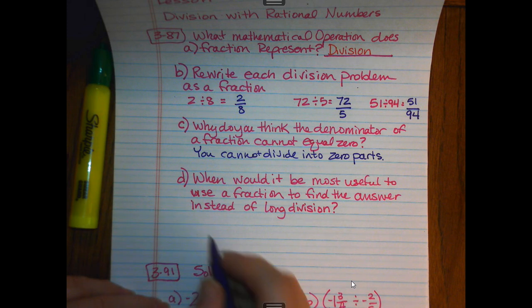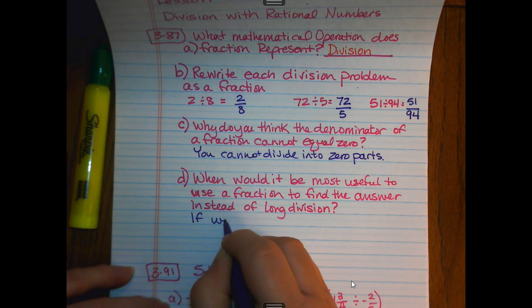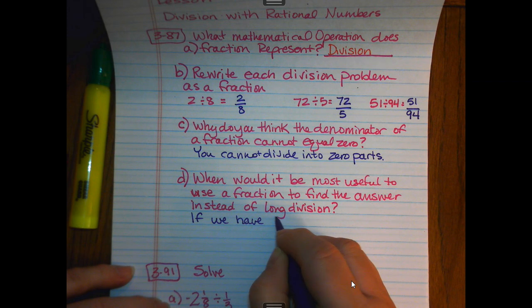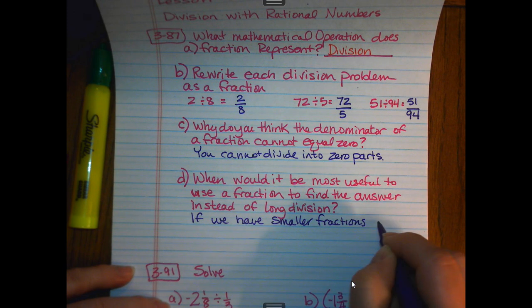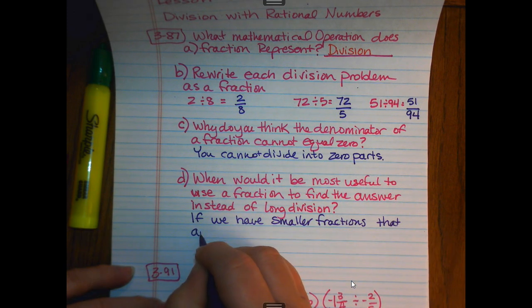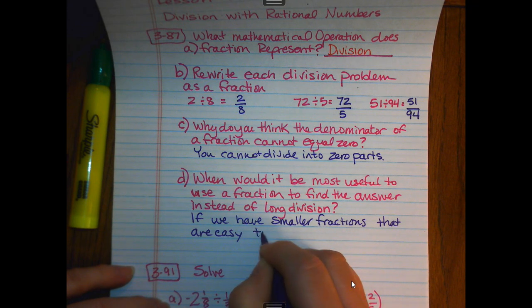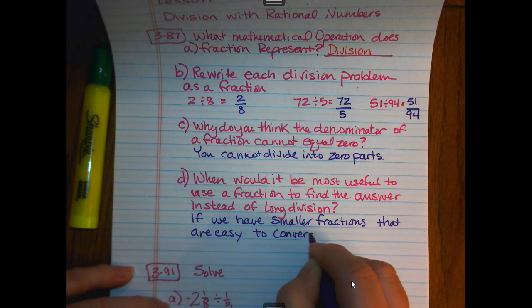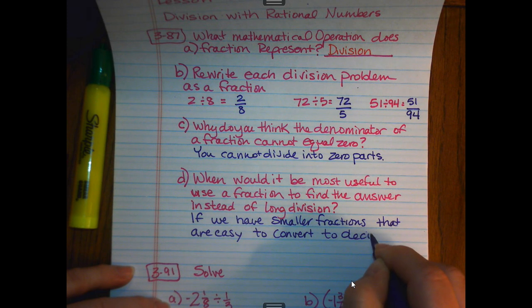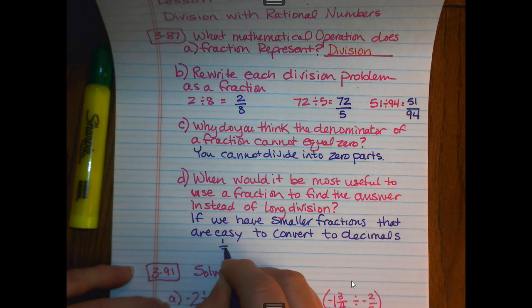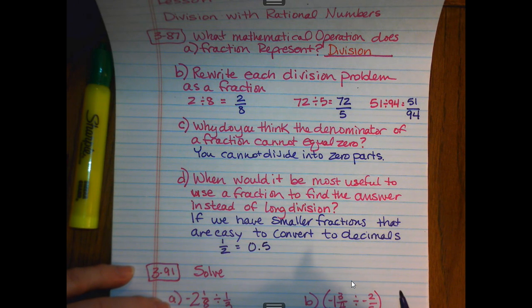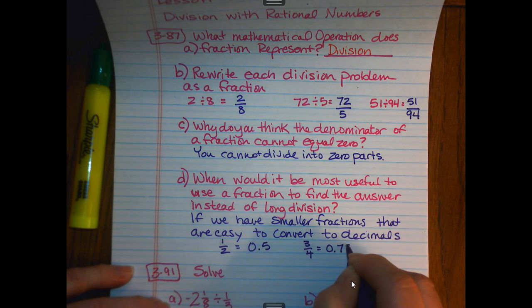And to me, if we have smaller fractions that are easy to convert to decimals, that would be one possibility. For example, 1/2, I know I can convert pretty easily to 5/10. 3/4, I can pretty easily convert to 75/100.